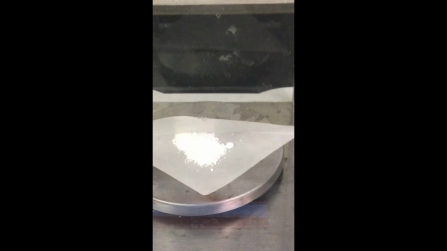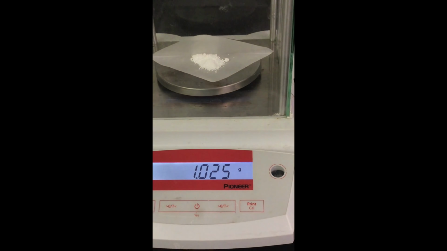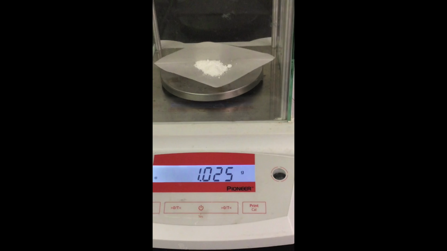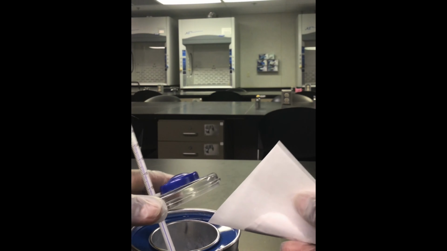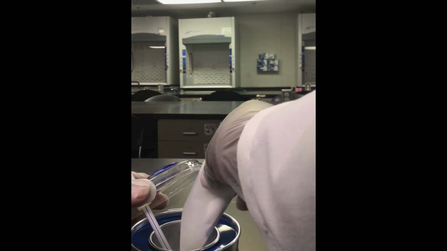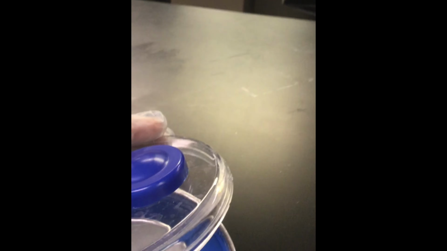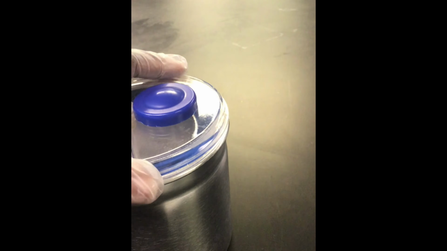Next, we will weigh out approximately 1 gram of magnesium oxide and add it to the calorimeter. Please pause the video and record the mass of the magnesium oxide. Once the magnesium oxide is added to the calorimeter, you will record the temperature and time in 30-second intervals until all of the solid is dissolved.